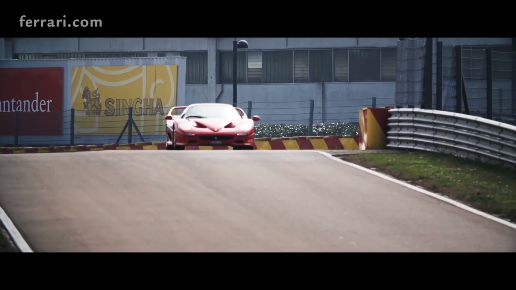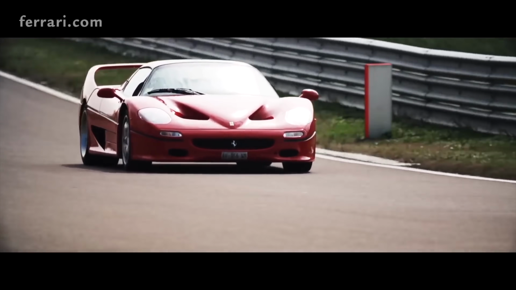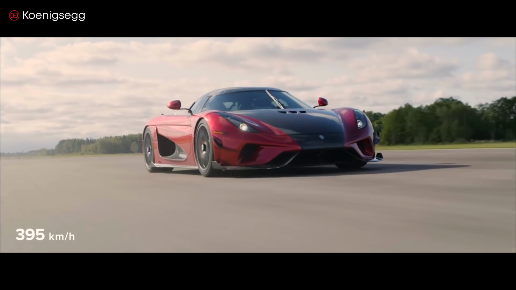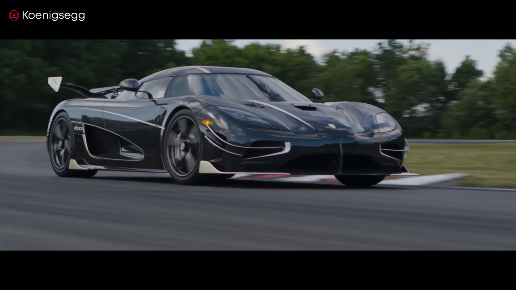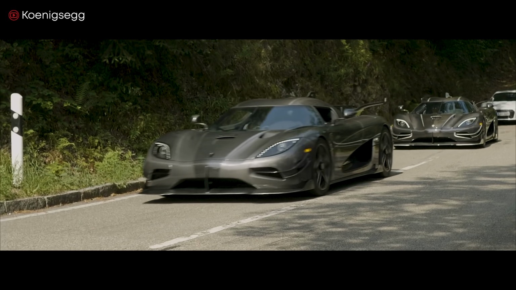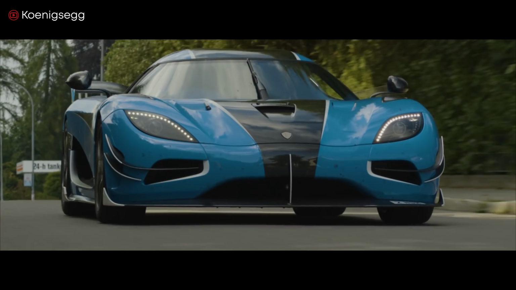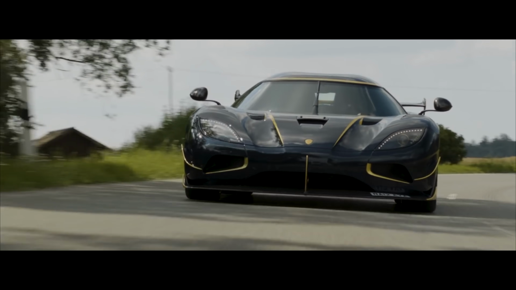Well, both the supercar and the hypercar are a type of sports car, and a hypercar is a type of supercar, but not all supercars are hypercars. Is that confusing enough for you? So what qualifies a sports car to be a supercar? In a nutshell, lots of horsepower, a boatload of cash, and lap time.